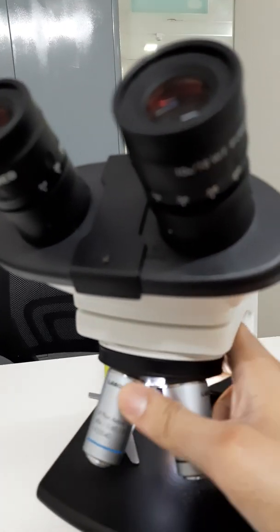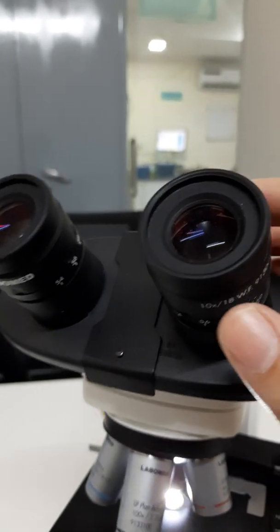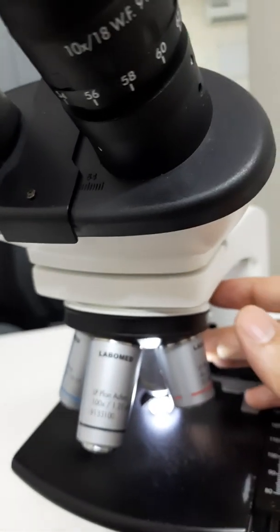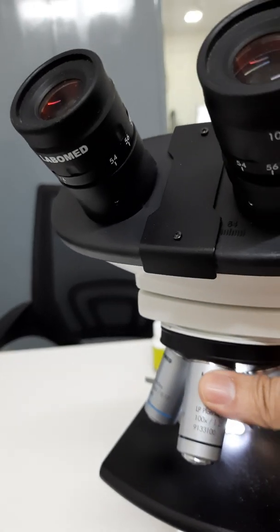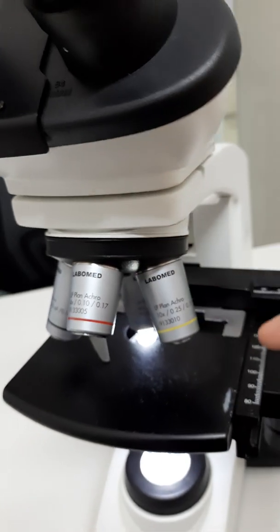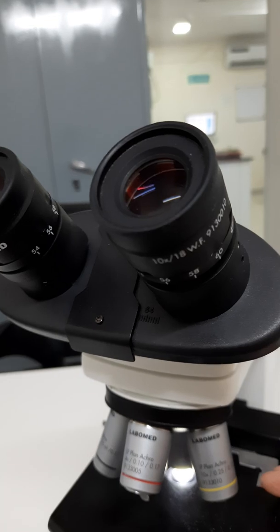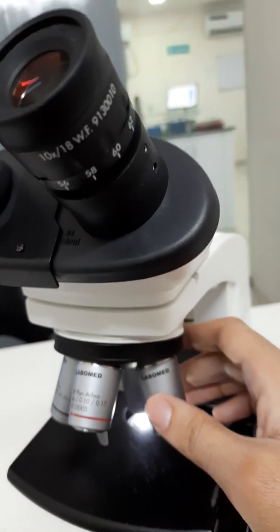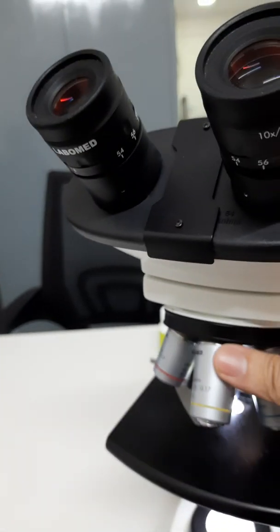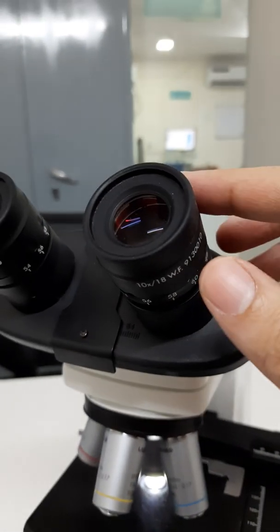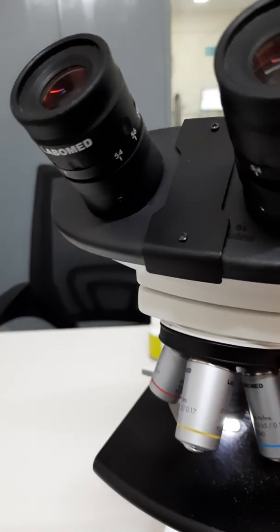Likewise, under the low power, the magnification is 100 because 10x is of the eyepiece and another 10x is of the objective. For the high power, the magnification changes to 400, 10x for the eyepiece and 40x for the objective. Same way for the oil immersion, 1000x: 10x for the eyepiece and 100x for the objective.